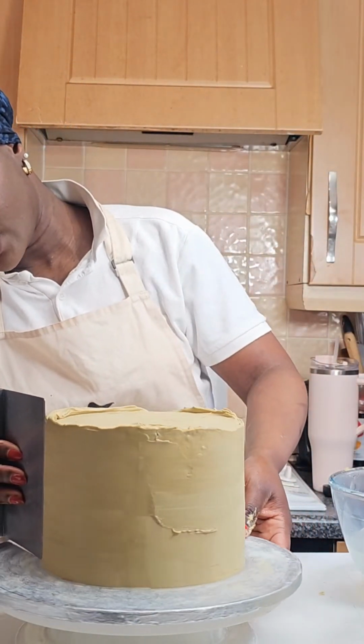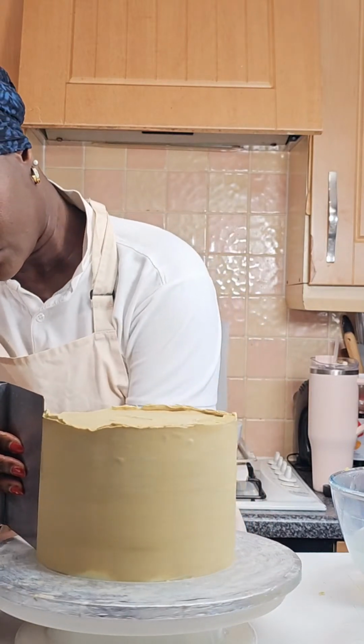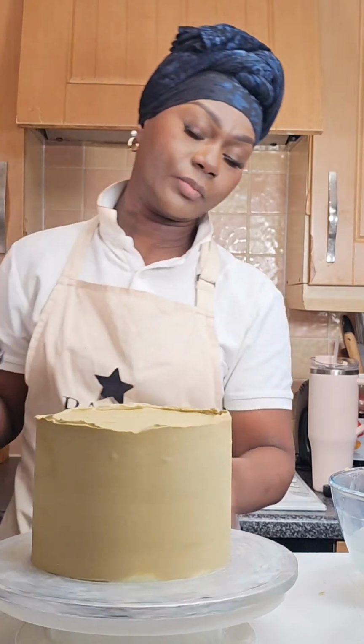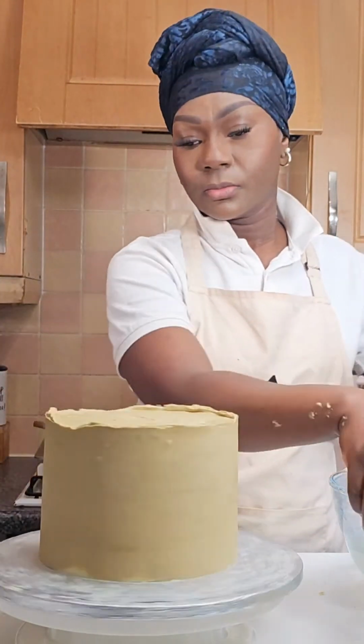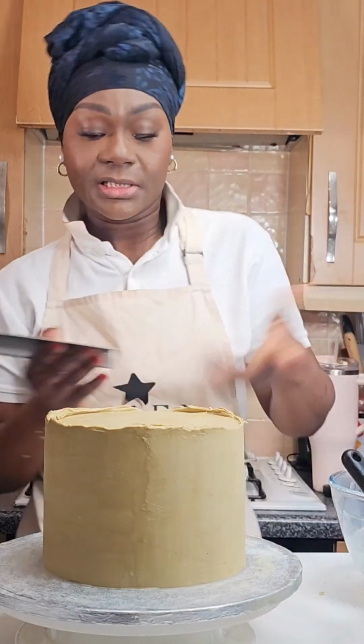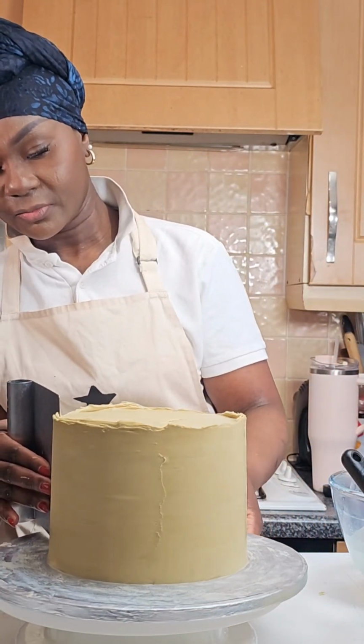Okay, going round, scraping a little bit, scraping a little bit, and there you go. So the surface of the cake is done. If you're a beginner, this is a semi-naked cake.